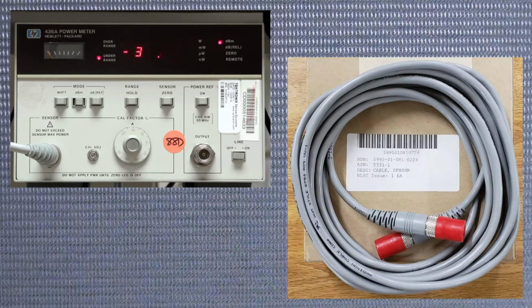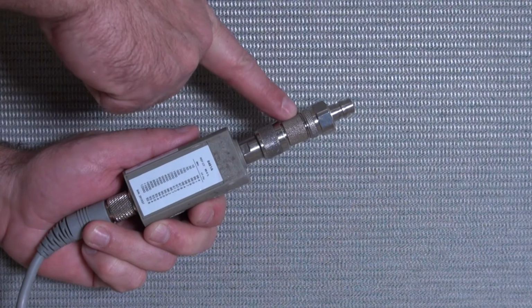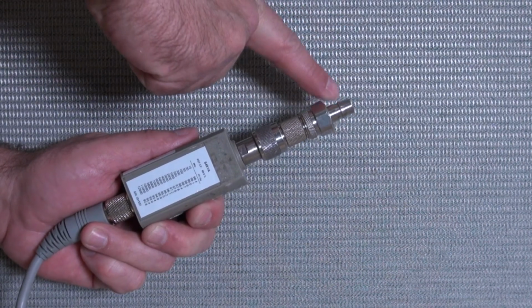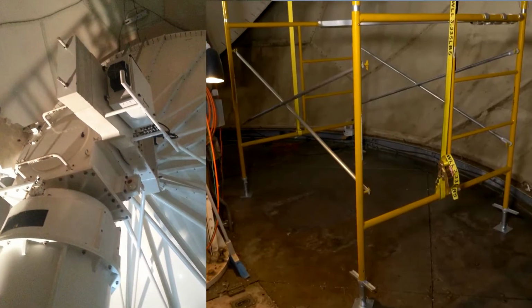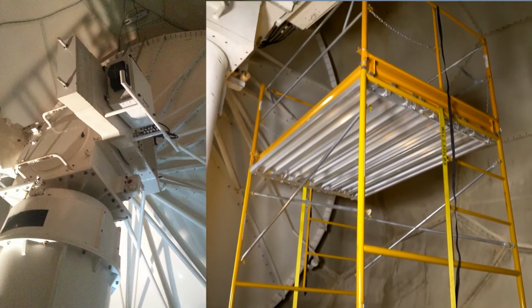This procedure requires a calibrated power meter, a 20-foot power sensor cable, medium power sensor, a Type N female bullet adapter, and a Type N male to QN female adapter. Fault Note 69, steps 1 through 21 should be completed, and the antenna should be stowed at 23 degrees and a ladder or scaffold positioned to access 2A5 DC 2 and 3.